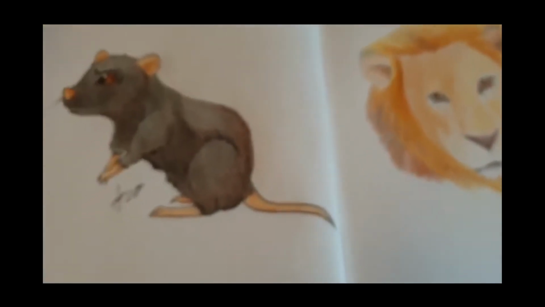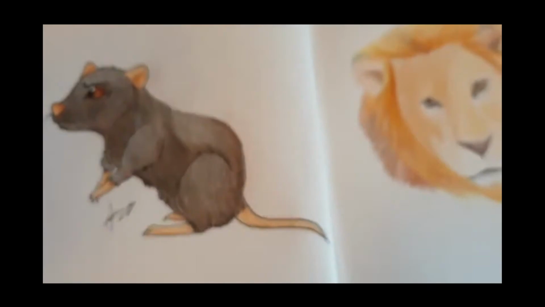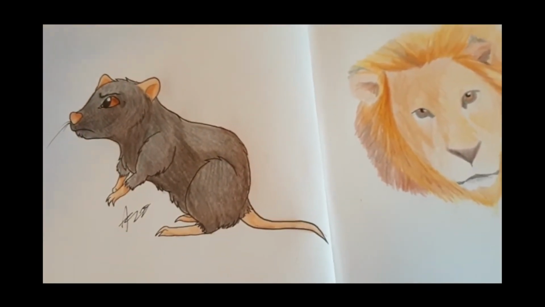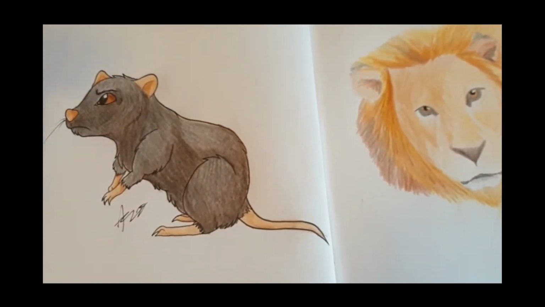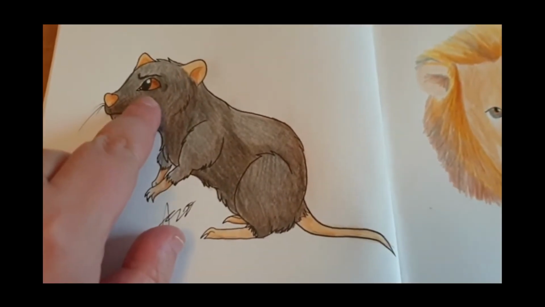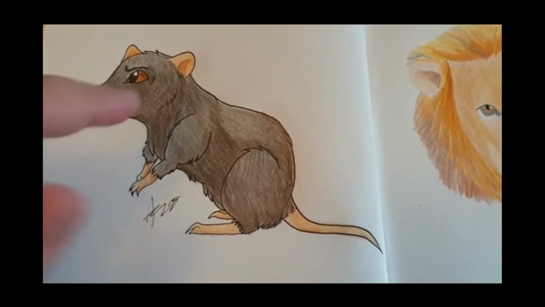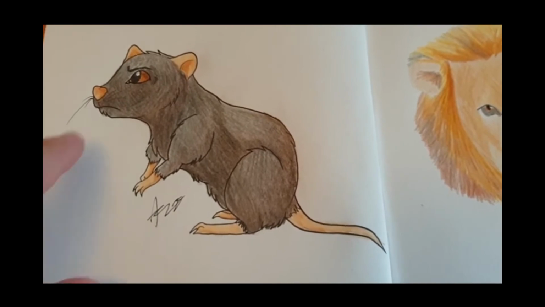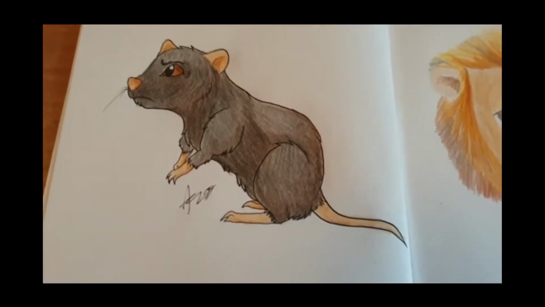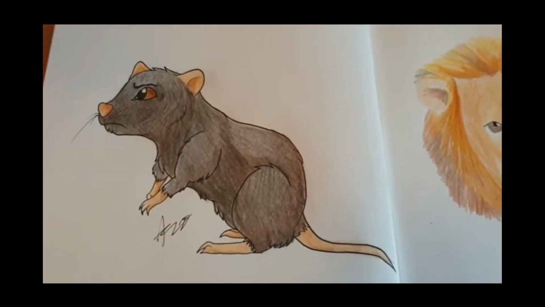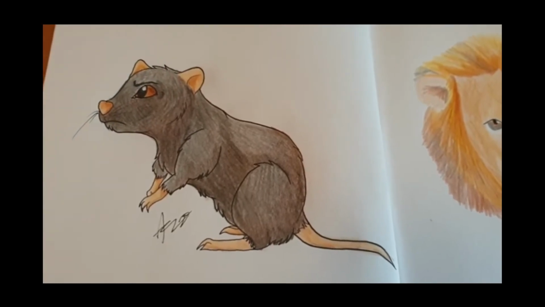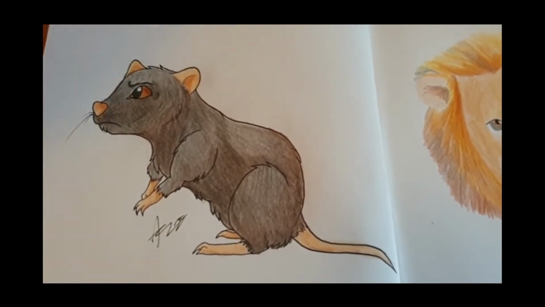The next one, another main difference between realism and stylized works is how the eyes look. Now here I've given him quite big eyes, quite round expressive eyes, and I've given him a little frown as well. The eyes and the mouth, the general face shape, is also something that is different between realism and stylized works.